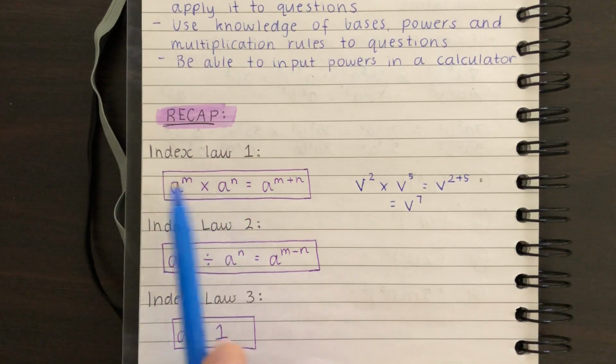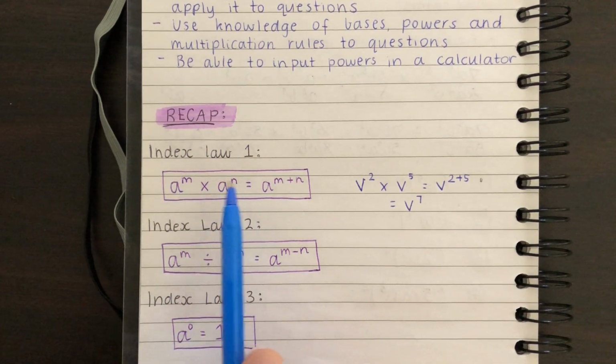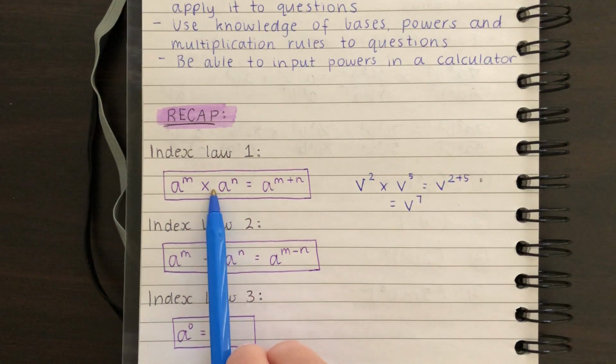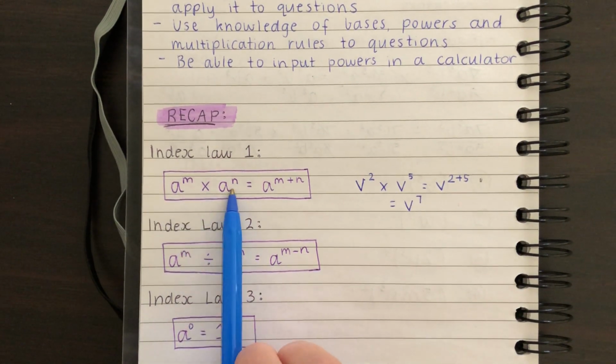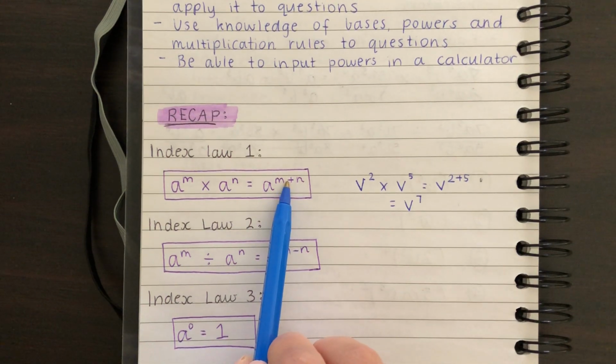So in order for this first index law to work, the bases need to be the same. The powers can be the same or different, but when there is a multiplication sign between each of these, you add the powers together. Okay?